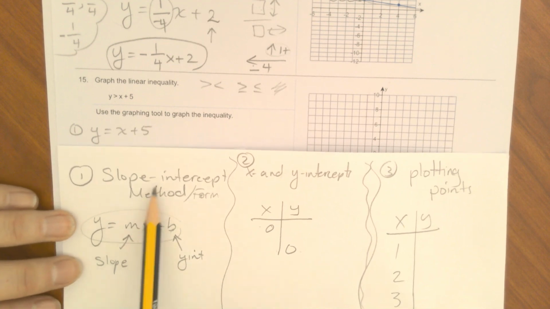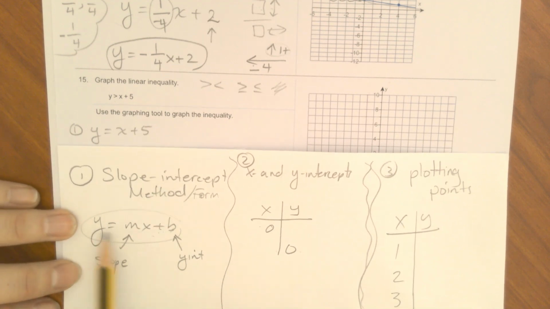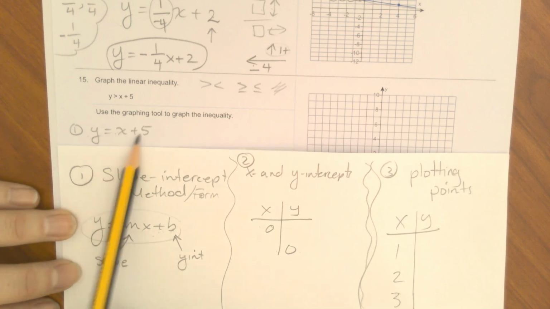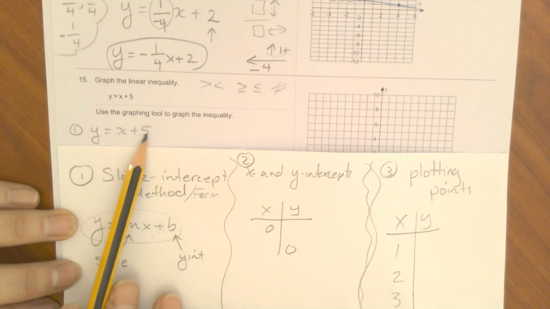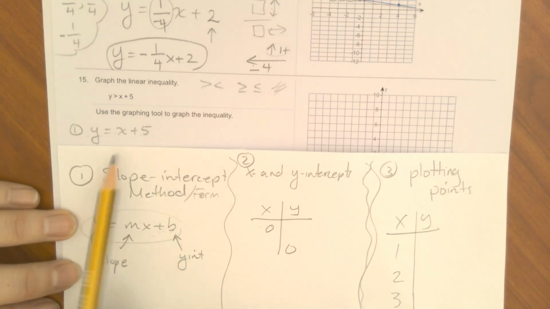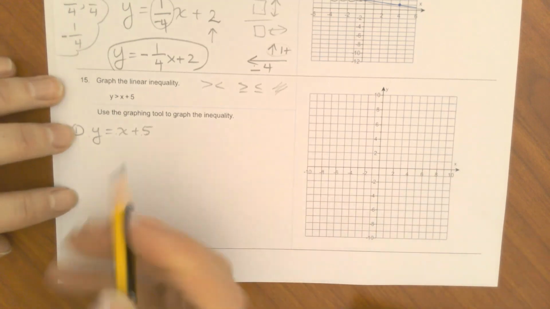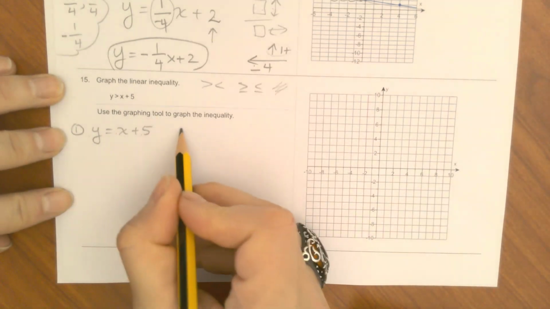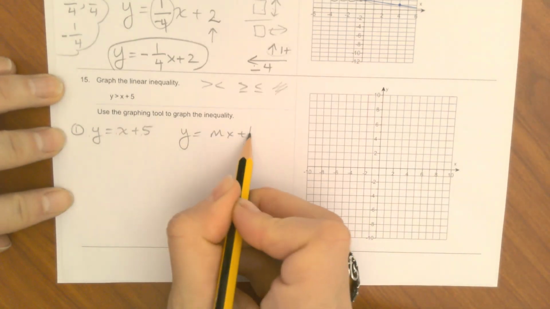So I look at the methods. Should I use the slope-intercept method? Does it look like y equals mx plus b? Yeah, it does. Y is by itself, it's got an x and it has a 5. This is all by itself. That's the y-intercept. So I can use this method to graph it. So y equals mx plus b.